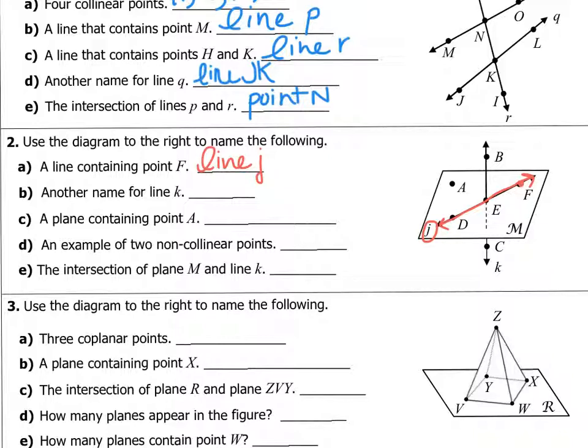For B, if I'm looking for another name for line K, I see line K is right over here. Notice that these dots refer to that line going through point E from one side of the plane to the other side of the plane.